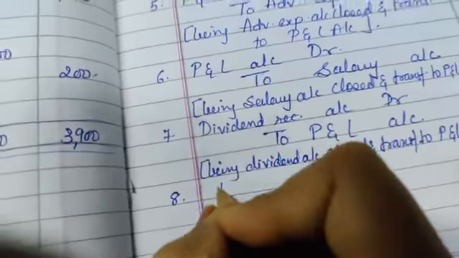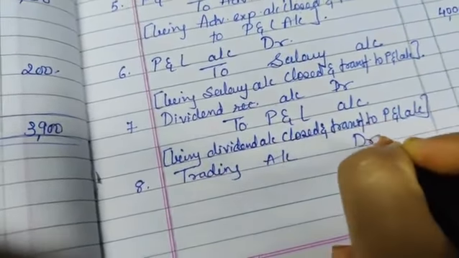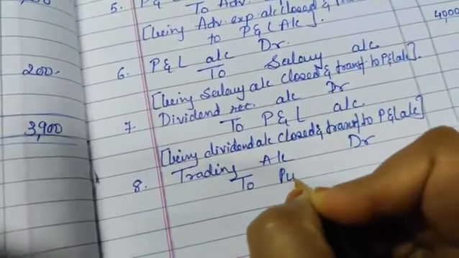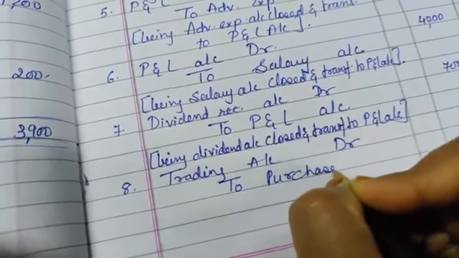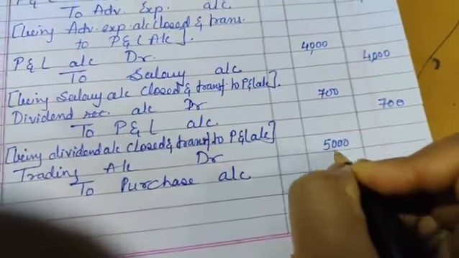So see, we will write down like this, trading account debited to purchase account. Fine, the amount is how much? 5,000. So here we will write down 5,000.